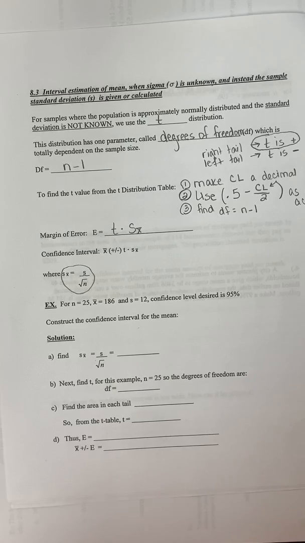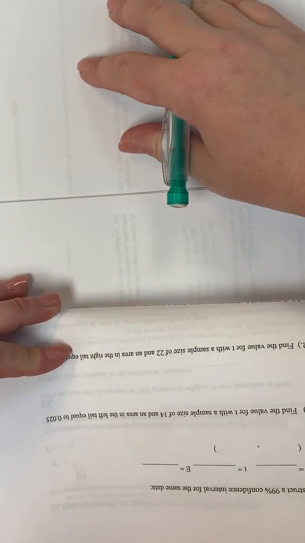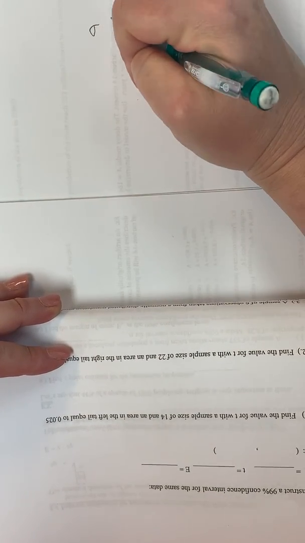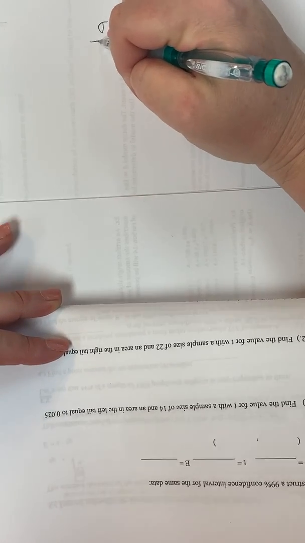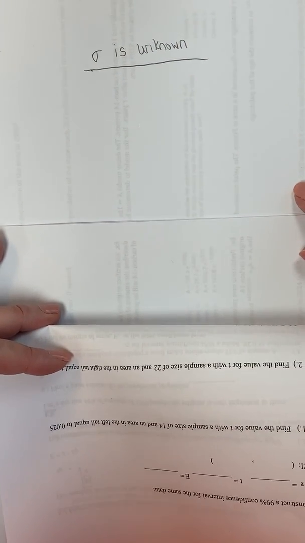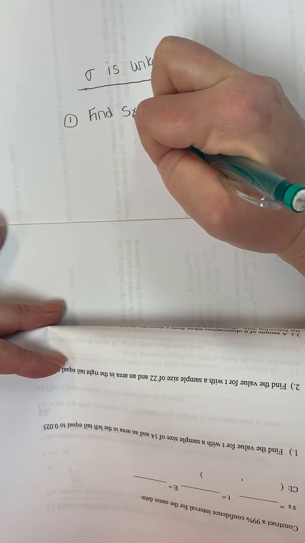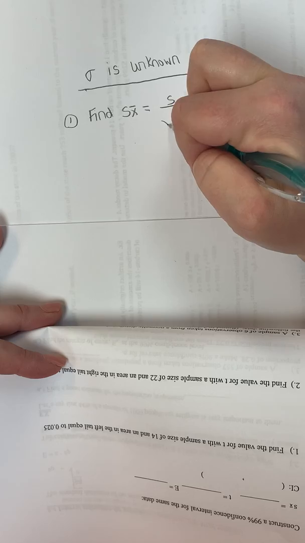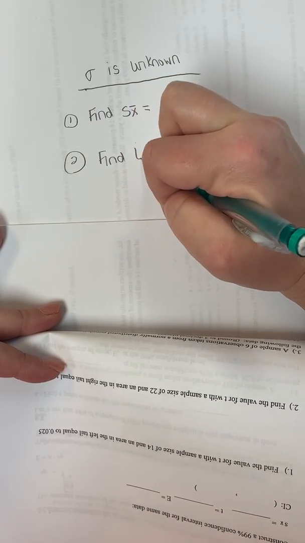All right, so I think we're just about ready to get started. Some of you really liked that I had some little steps written here. So why don't we do that again? If sigma is unknown, let's write a few steps in here. Here we go. Okay, might be a little high for you. Let me lower that just a little. There we go. Okay. All right, first thing we're going to do, we are going to find s of x bar. That's going to be s divided by the square root of n. Okay. Second step, we're going to find t from our table.